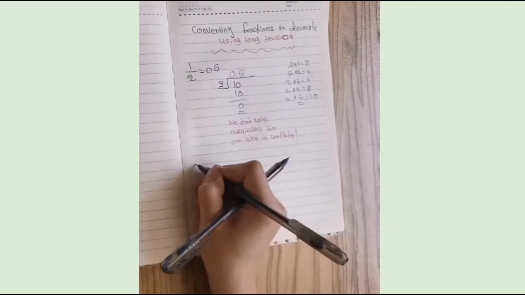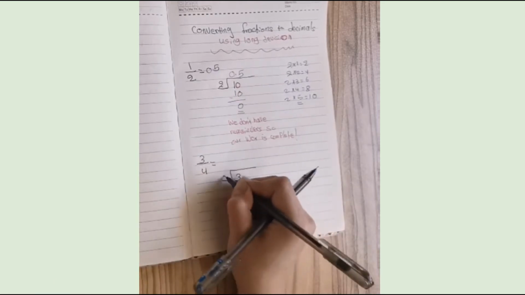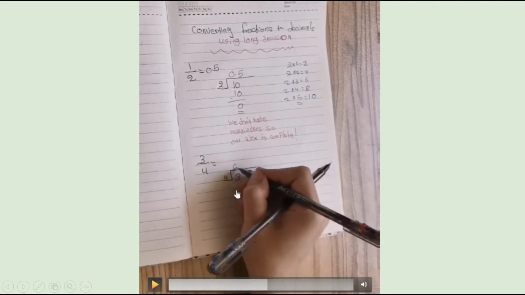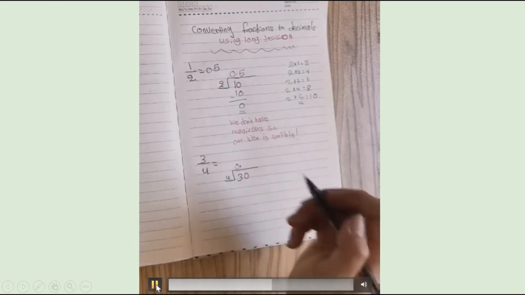Now let's look at another example. 3 out of 4. Okay, again, we don't have any 4 in 3. Hold up 3 fingers. Do you see any 4 here? No, so since we don't have any 4 in 3, 3 is smaller, we put a 0 and the decimal point. Please do not forget the 0 and the decimal point. They are extremely important. After that, we need help from 0 to make 3 into 30. That way our number gets bigger and we can divide 30 by 4.